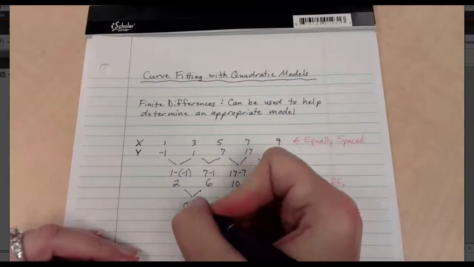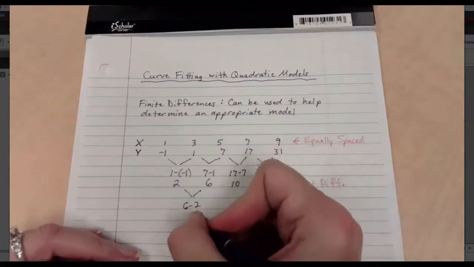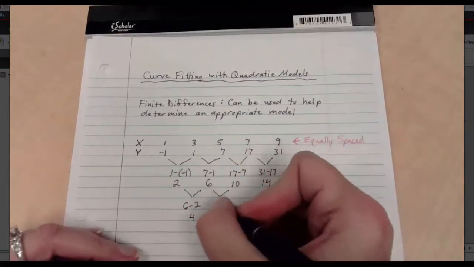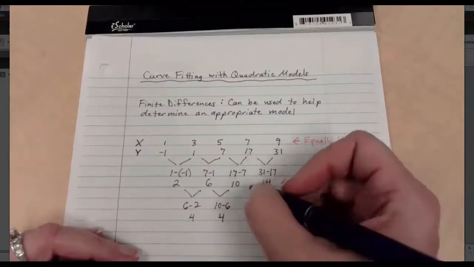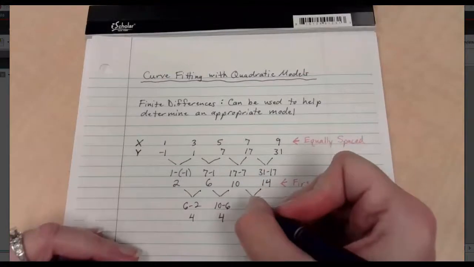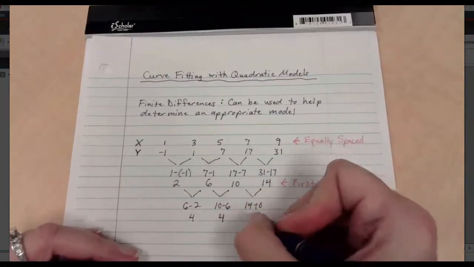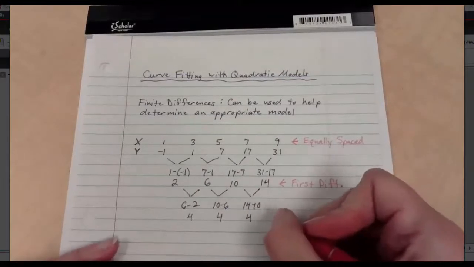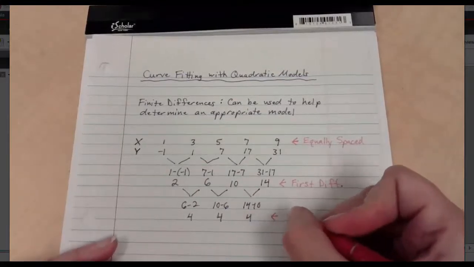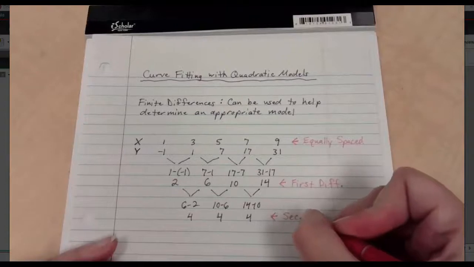Subtracting again, we've got 6 minus 2, which is 4. And then we've got 10 minus 6, which is 4. And we've got, hey guys, 14 minus 10, which is 4. That was our second line of subtraction. I'll give you 2 guesses. Anyone? Those are the second differences.